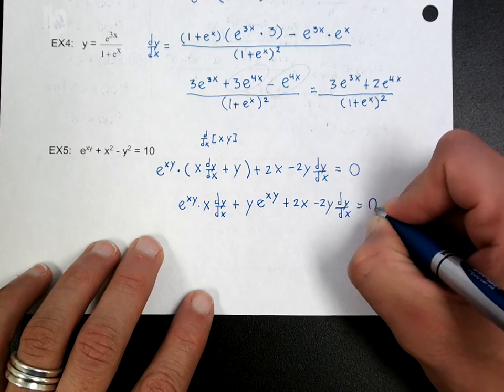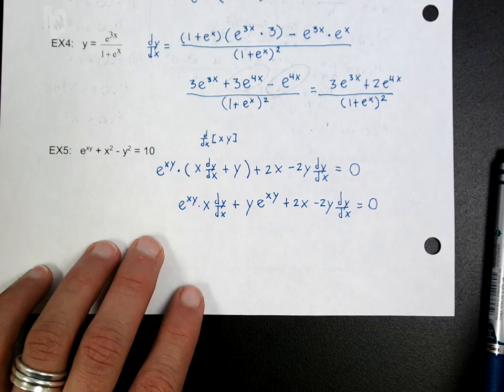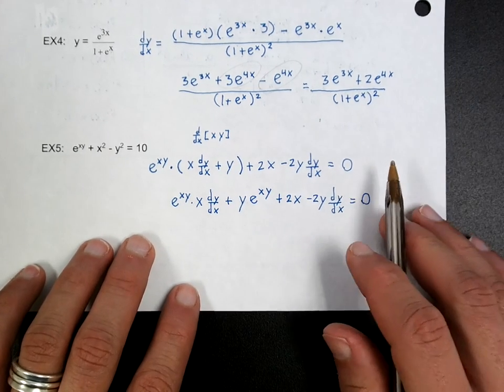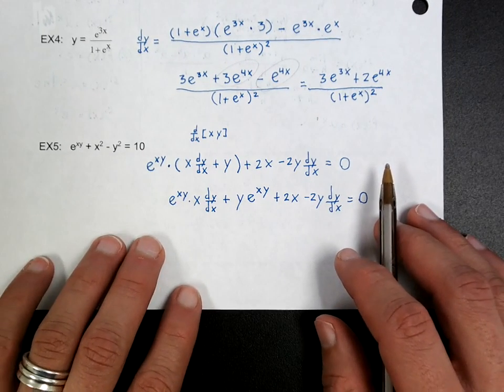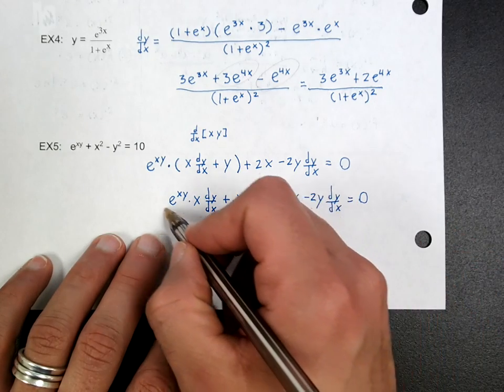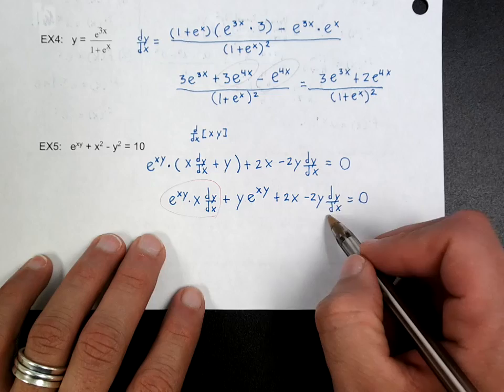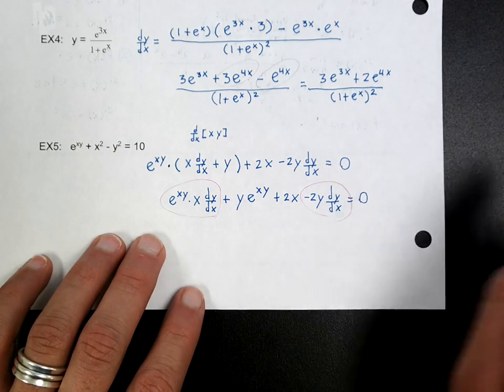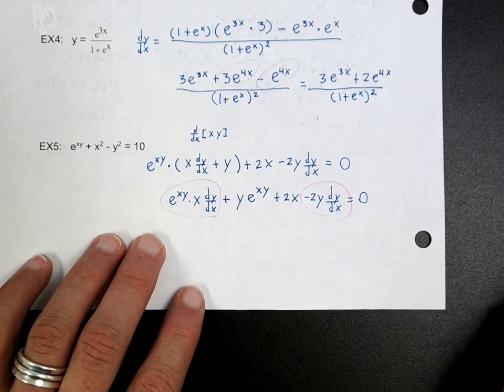Notice that now what I'm going to try to do is subtract all the non dy dx terms. So I'm going to keep this one here, and this one here. I'm going to move both that one and that one to the other side.